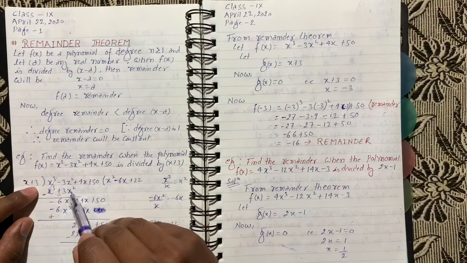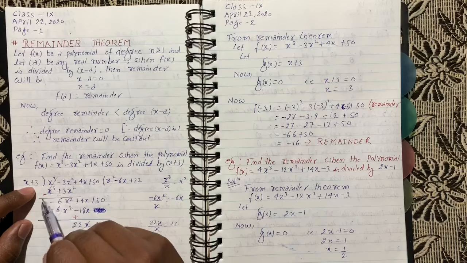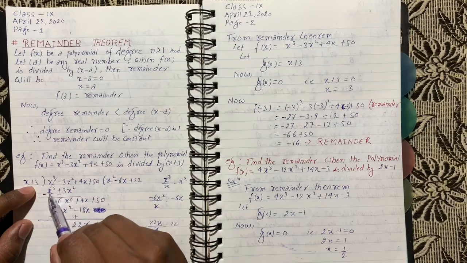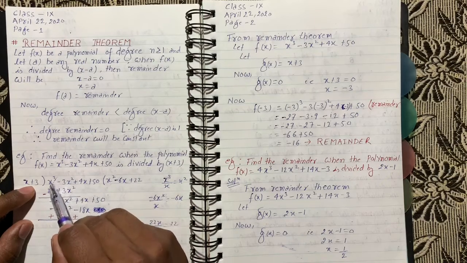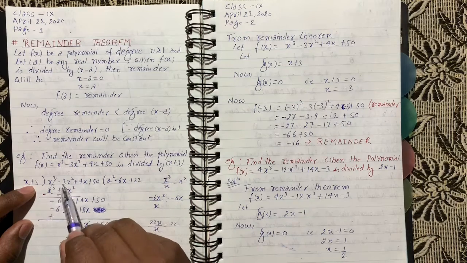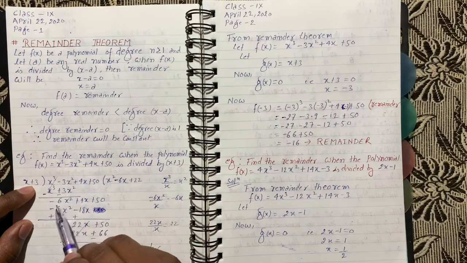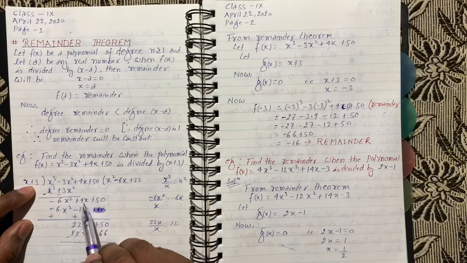To 3x square. We know that during this process we have to change the sign of the bottom terms, whatever the terms are there. So here x cube is there, so minus I have written; 3x square is there, so minus 3 written here. So x cube minus x cube cancel, minus 3x square, adding we have got here minus 6x square, and the rest I have written as it is, 4x plus 50.